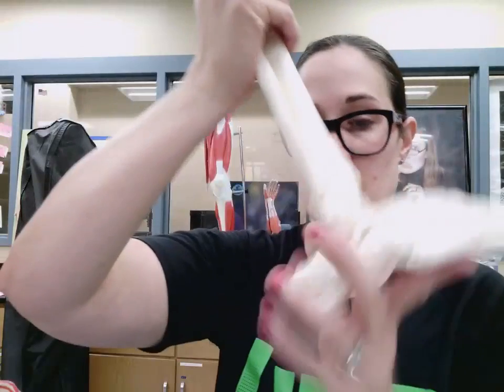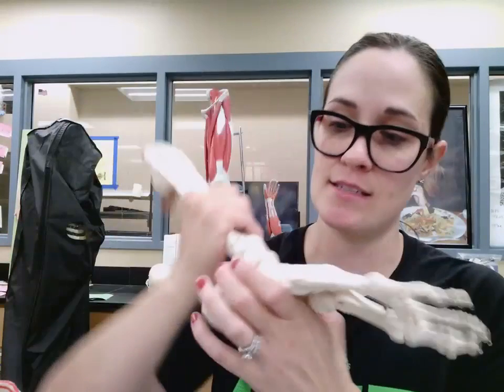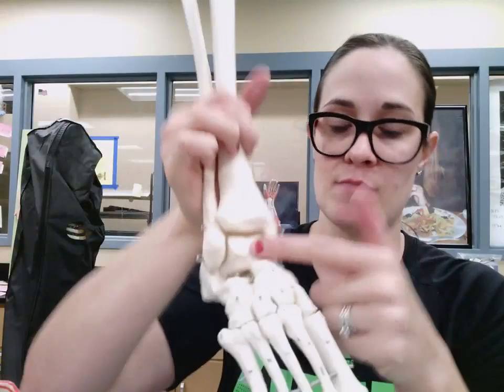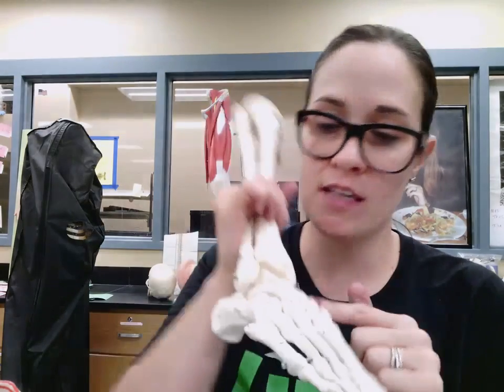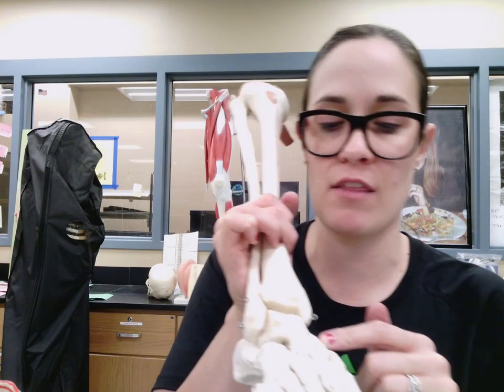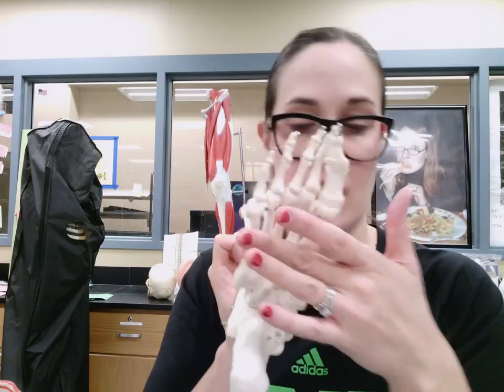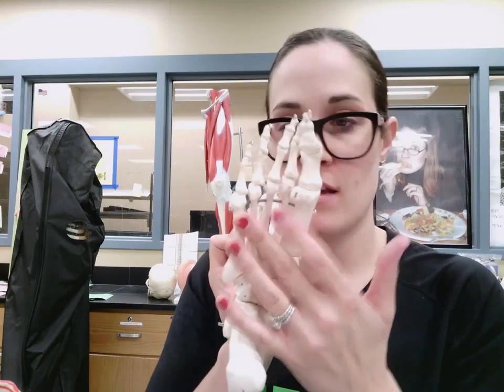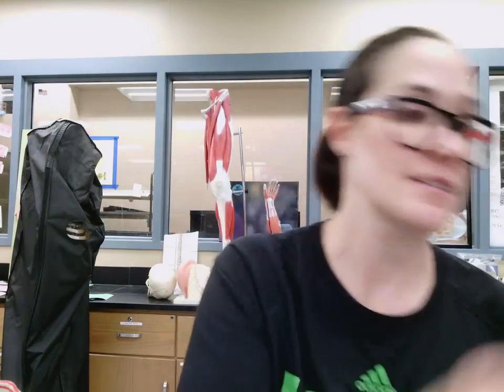And then your ankle bones. Your heel is the calcaneus. The talus articulates with the tibia, so this would be the talus. And then we have the navicular. The cuneiforms are the first, second, and third cuneiform. And then we have the cuboid. The metatarsals. And then your phalanges again. A little long-winded, but that is the appendicular skeleton, the names of the bones and the parts.